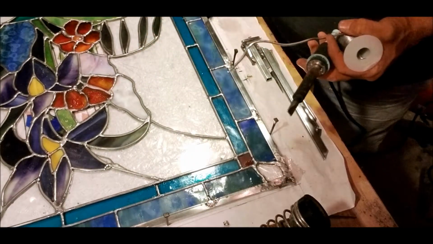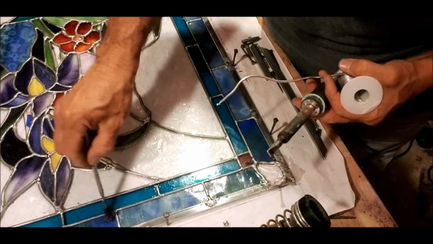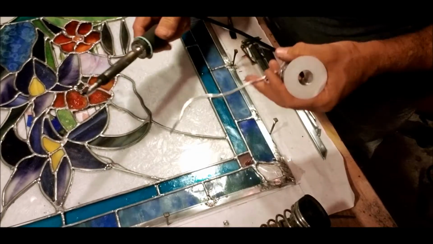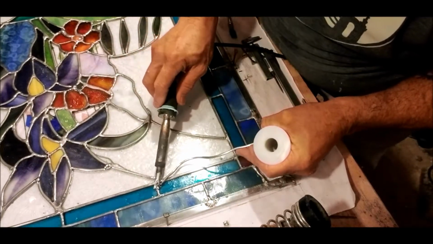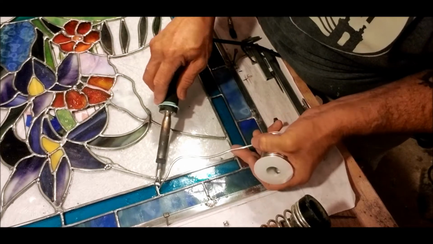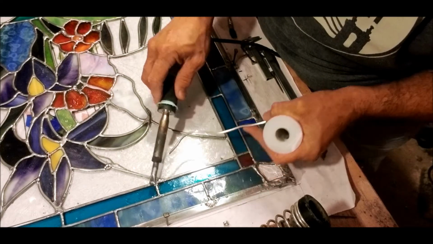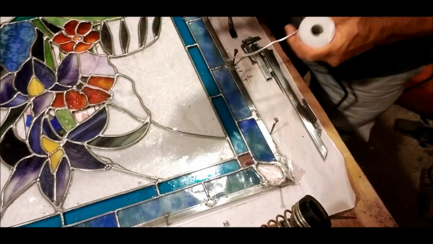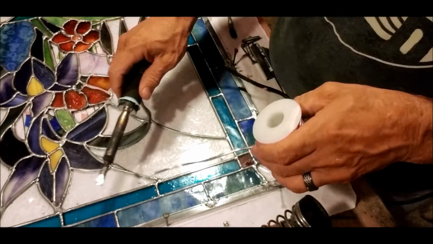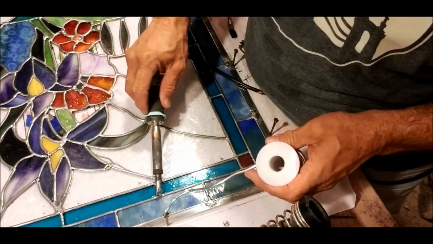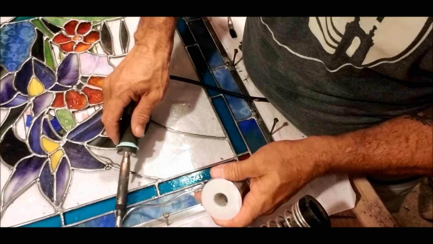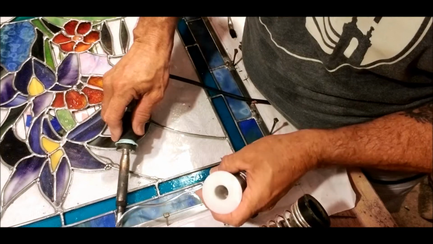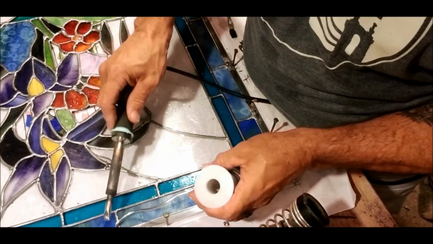It's flux. See, that's all it should take. A little too much solder, I think.